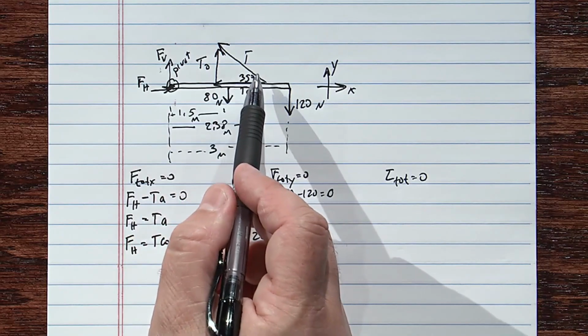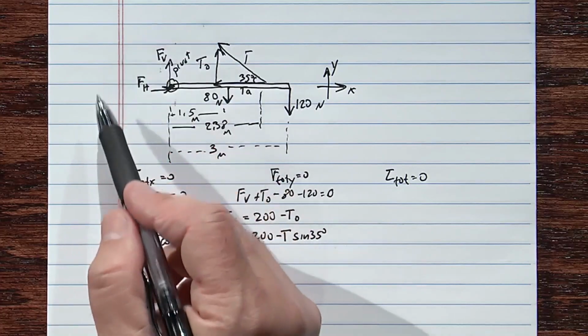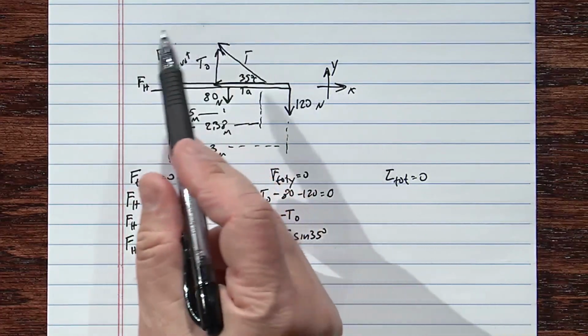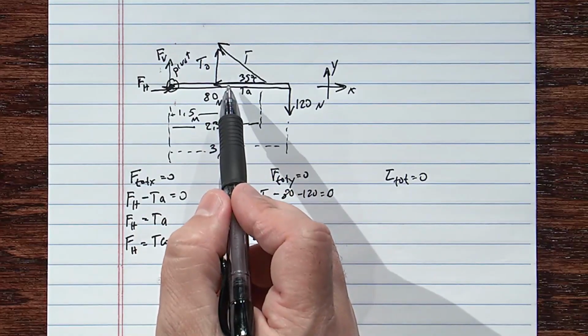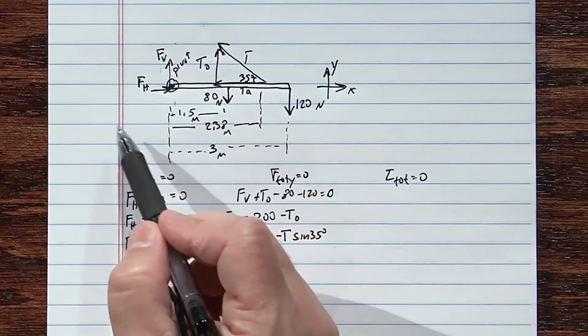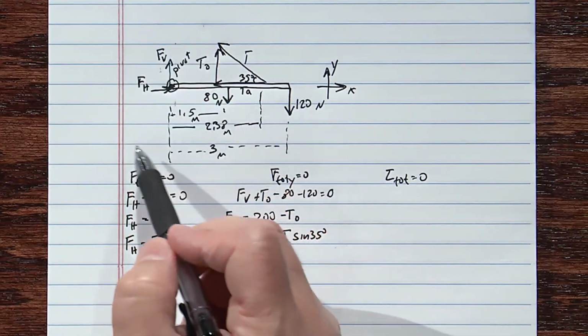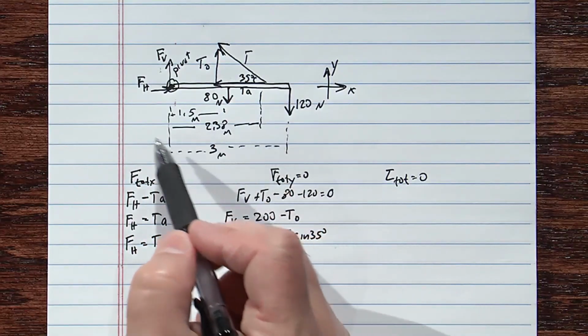The tension will pull the boom around like this. If we go in the direction of tension, we're going counterclockwise around the pivot, which is positive torque. Our weight right here, 80 newtons, would make the boom swing in the clockwise or negative direction, and similarly for our 120 newtons.